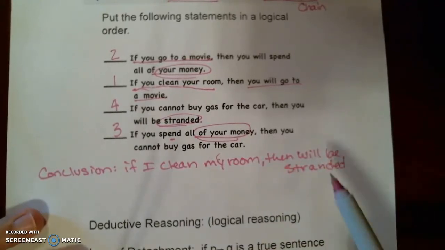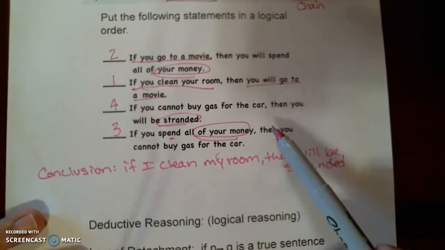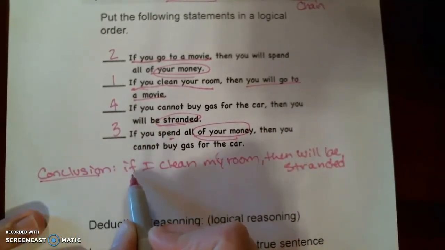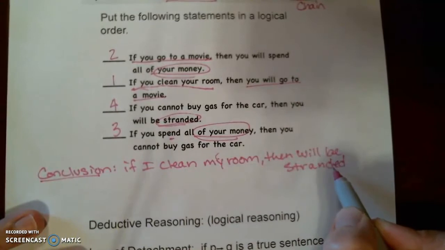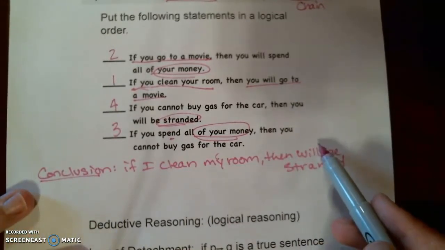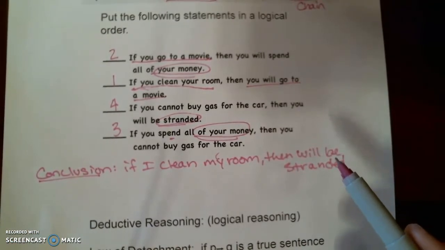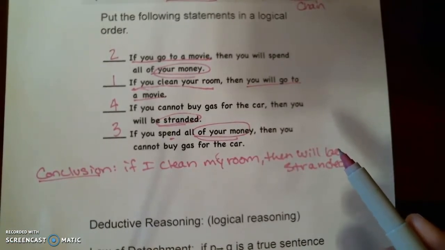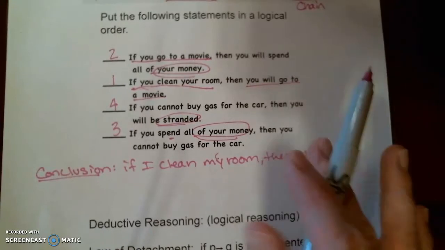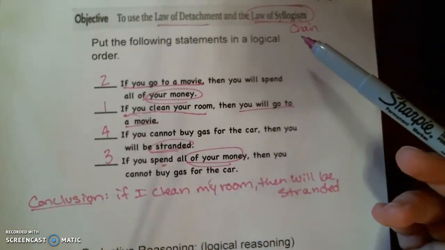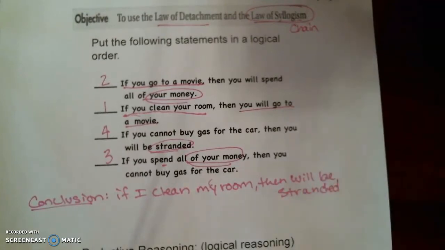Okay, so the final conclusion from putting all of those statements together is we start with the very first if, and we end with the very last then, and we skip all the stuff in between. So that is us creating a logical order of statements and coming up with a final conclusion using the law of syllogism. We're going to see this again later on in the lesson.